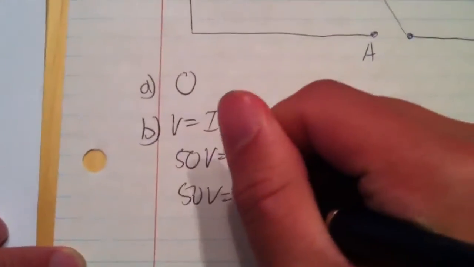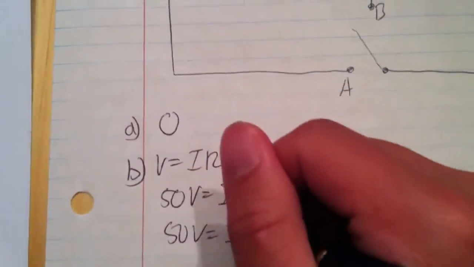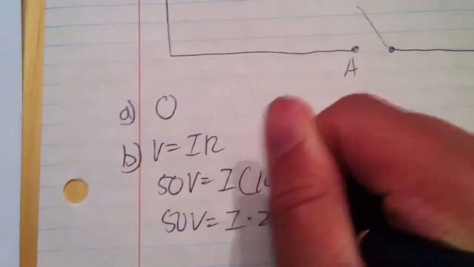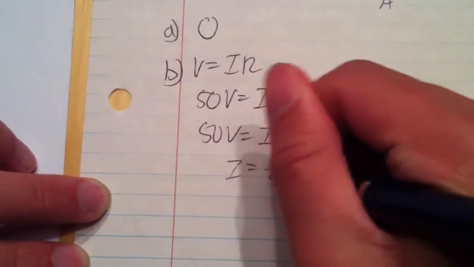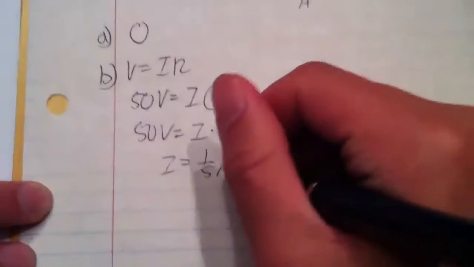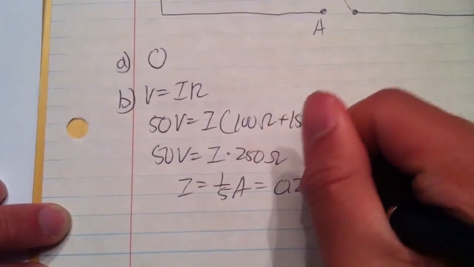Simplify that, and you get 50 volts equals I times 250 ohms. Move this over here, and you get I equals 1/5 amps. You could also write it in decimal form as 0.2 amps.